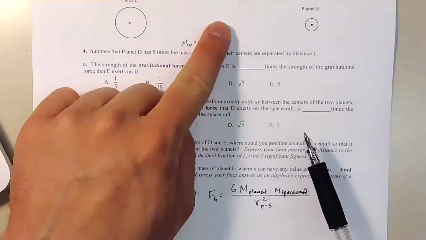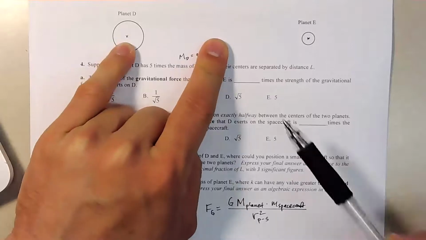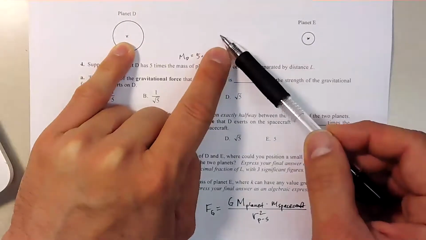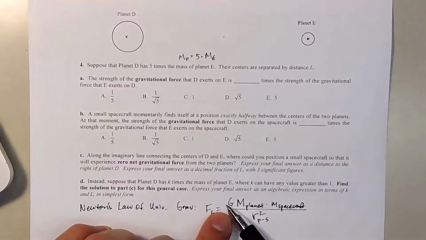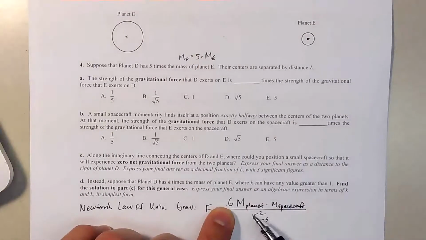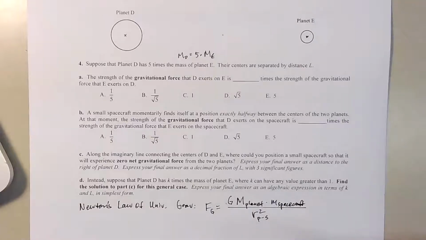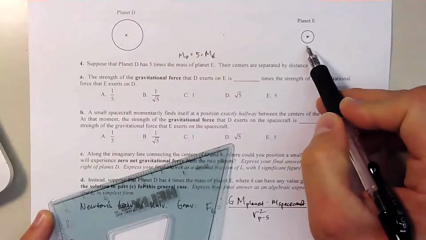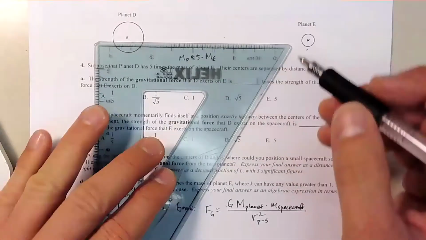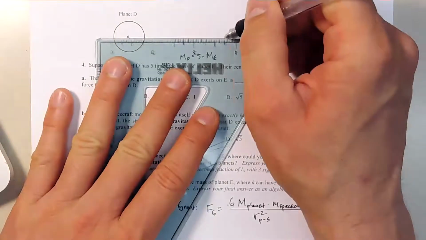If we were to choose a point exactly halfway between the 2 planets, then the separation between either planet and the spacecraft would be exactly the same. G is exactly the same. The mass of the spacecraft is the same. So the only thing that would affect the strengths of the 2 forces is the masses of the 2 planets. So if planet D has 5 times the mass that planet E does, then we would expect that planet D would exert a force that's 5 times as great as planet E does.